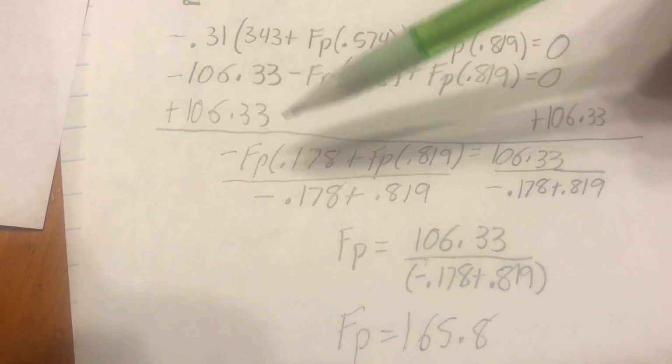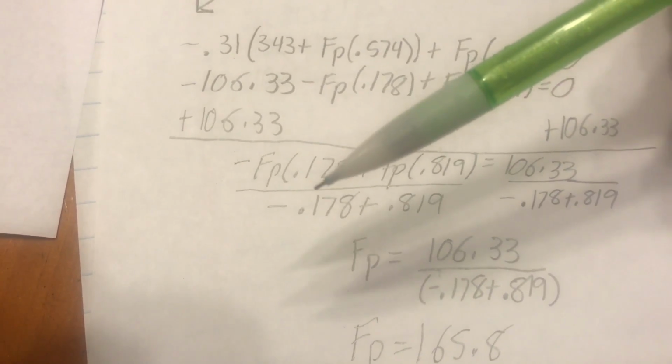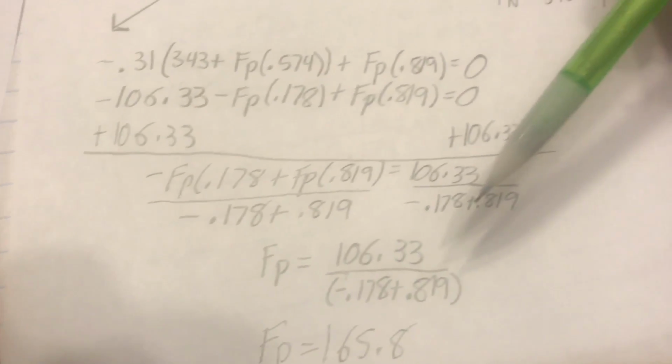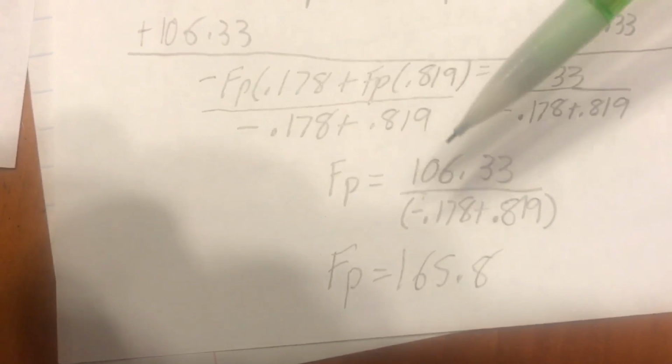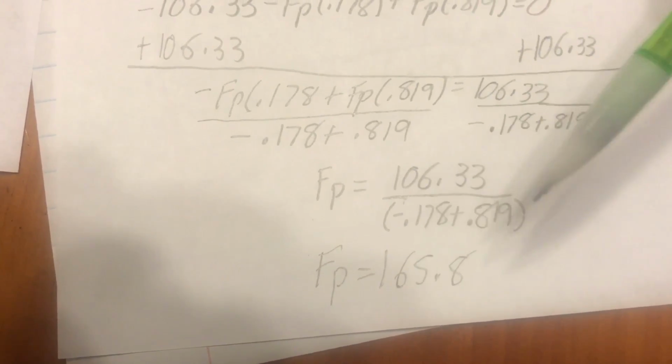Now to get F_P by itself, I divided by negative 0.178 plus 0.819 to both sides, and that gave me F_P equals 165.8.